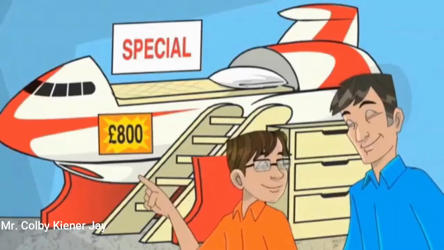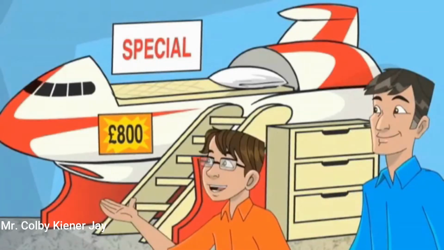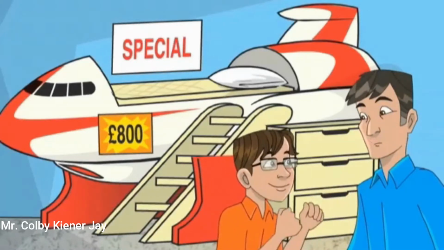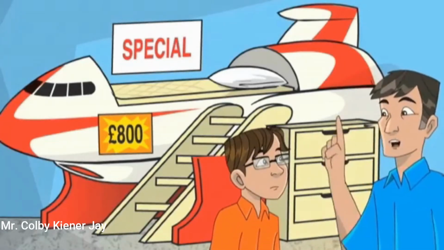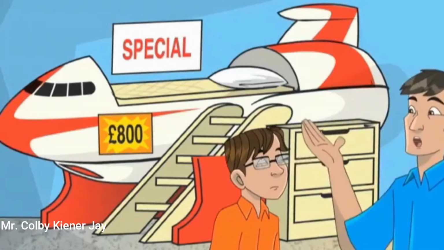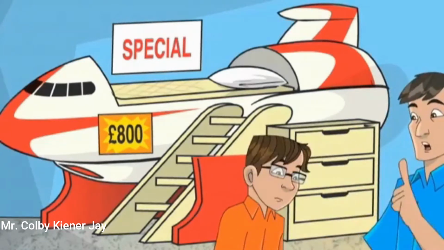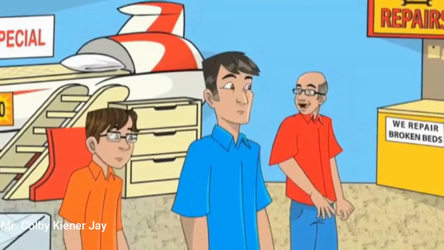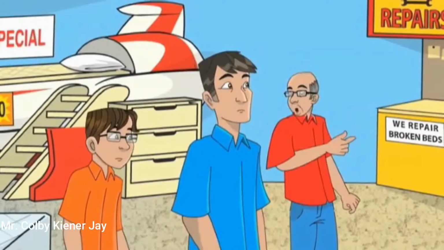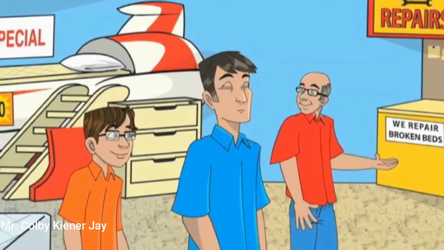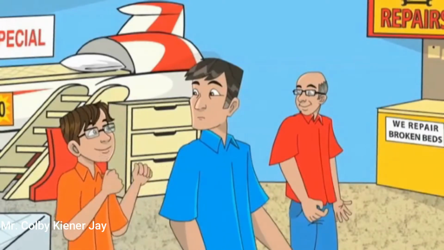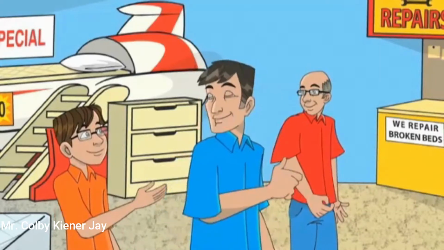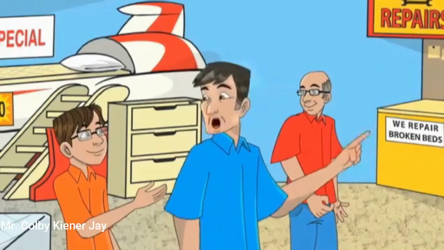What about this one? It's a cool spaceship bed. Please, can I have this one? Sorry, Max, but it's the most expensive bed in the shop. Let's find something less expensive. We can repair old beds, if you prefer. Yes, please, Dad. My old bed is the best of all. OK, and it's cheaper than a new bed.